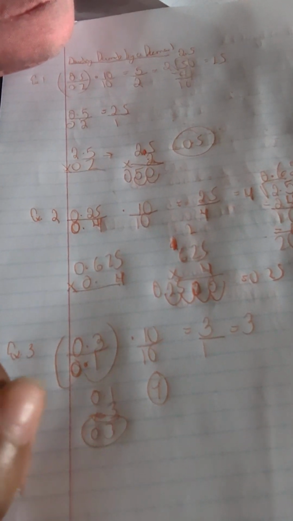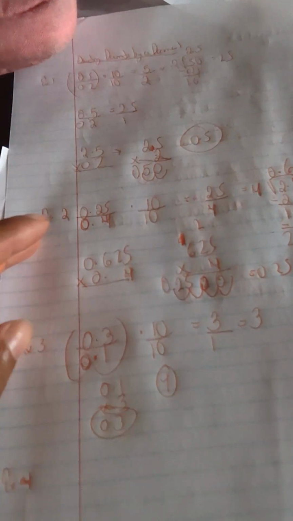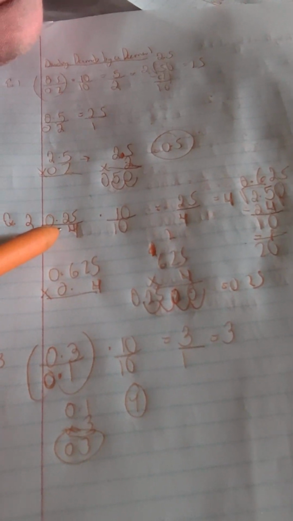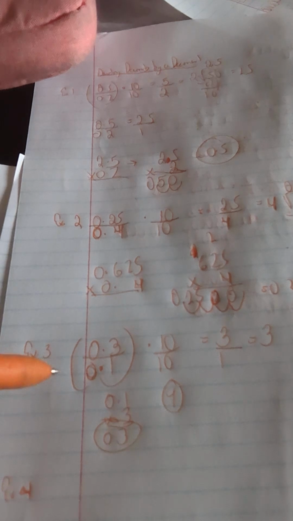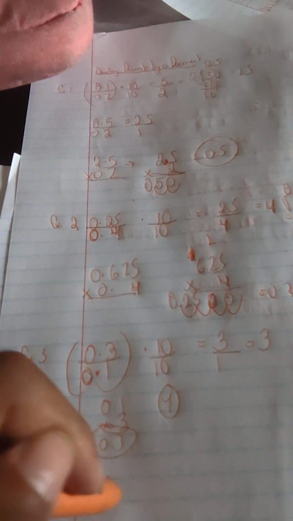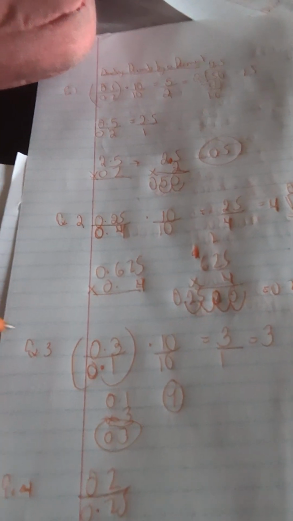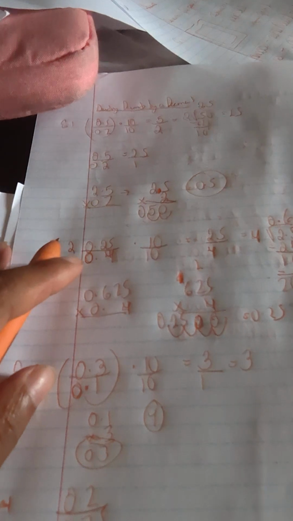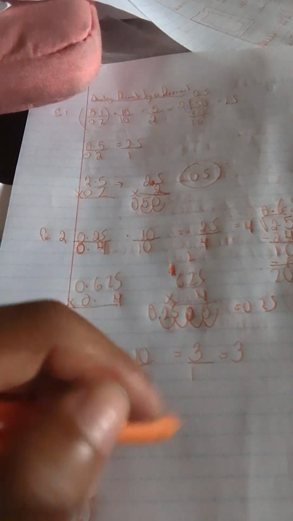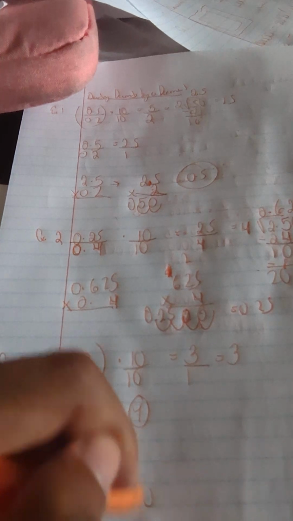But what happens if the bottom number has 2 decimal places? Let's say we have 0.2 divided by 0.25. We do the same thing. We're trying to make the bottom part a whole number, so we have to multiply by 100.